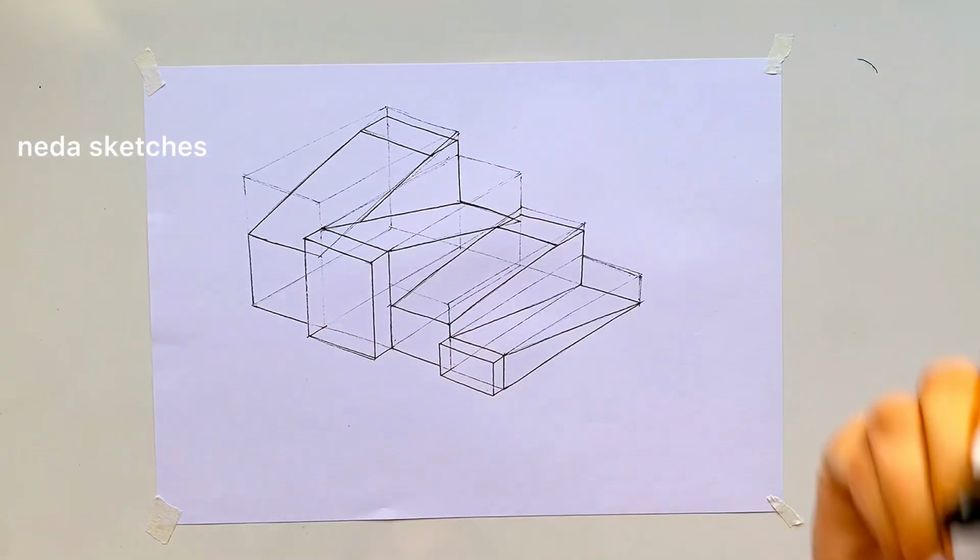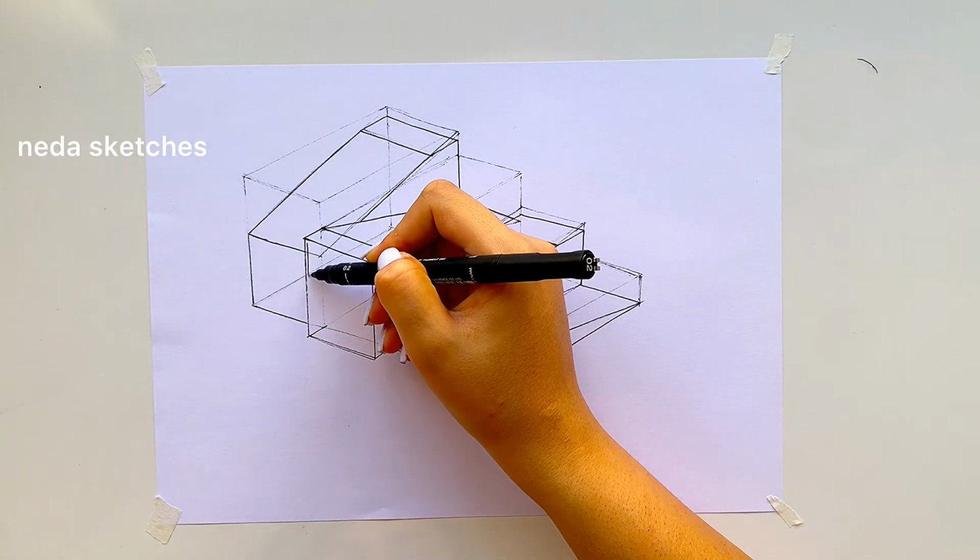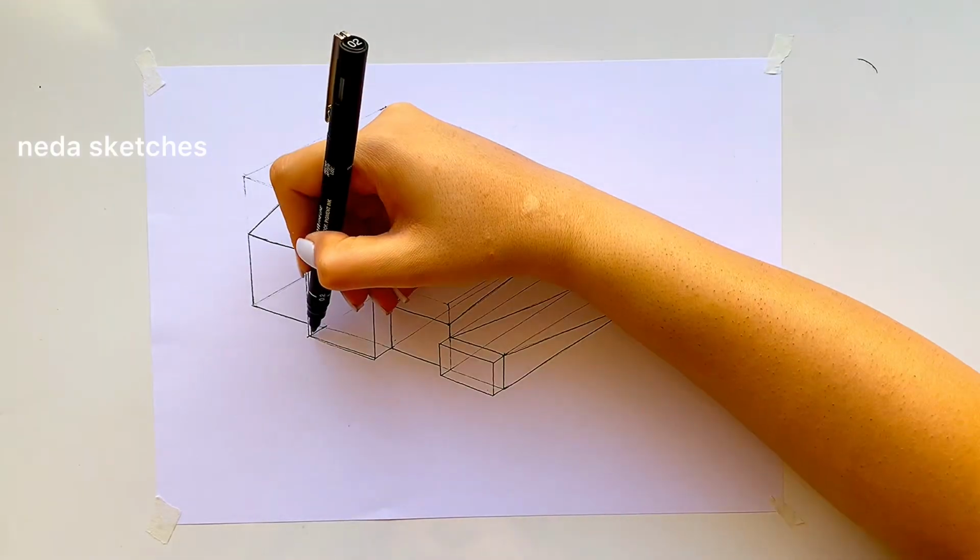Here I add the thickness of these extruded cubes, then I draw the setback and depth of these spaces.